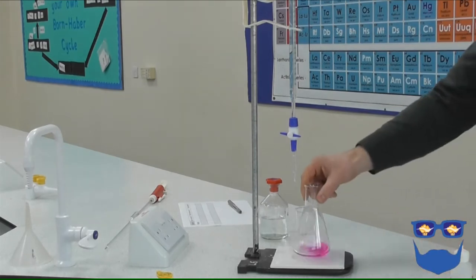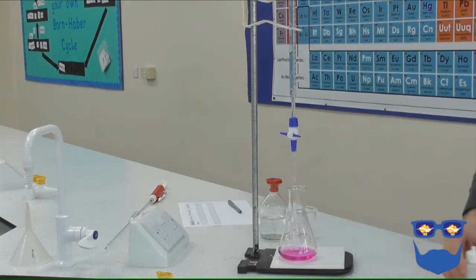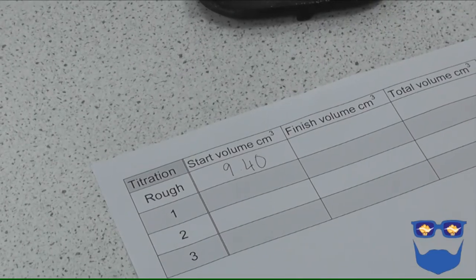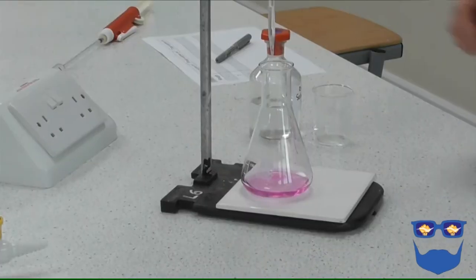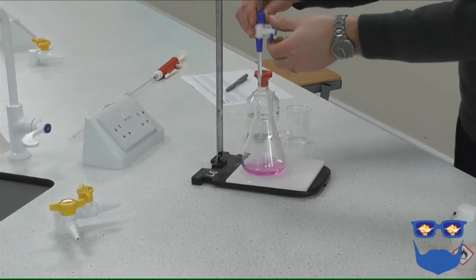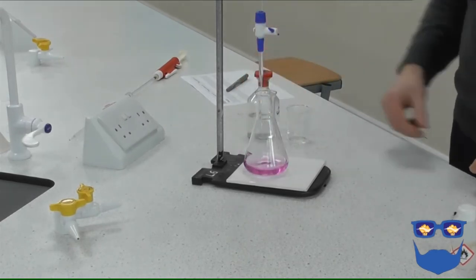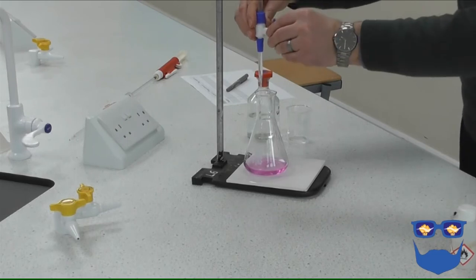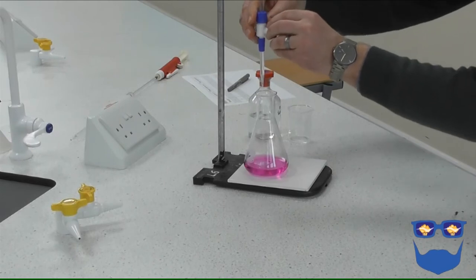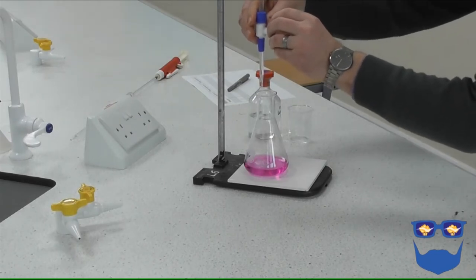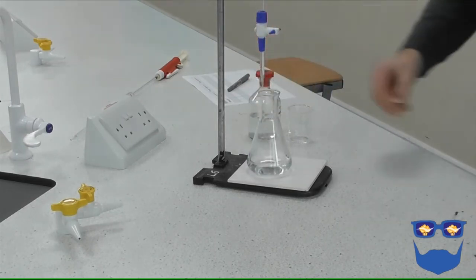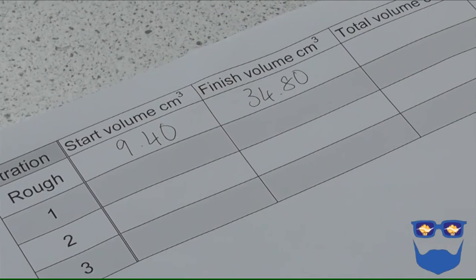We're now ready to carry out our first titration, a rough or initial titration. Add 5 centimetres cubed of the acid to the conical flask. Swirl. Look for a permanent colour change in the indicator. If there's no change, repeat until there is a permanent colour change. Make a note of the colour, record the volume.